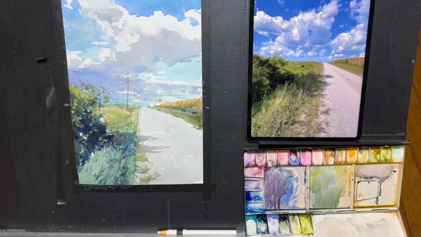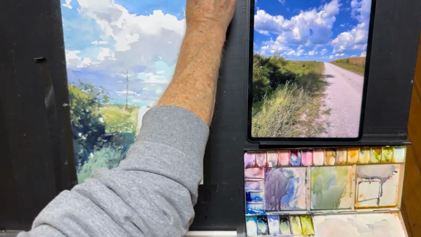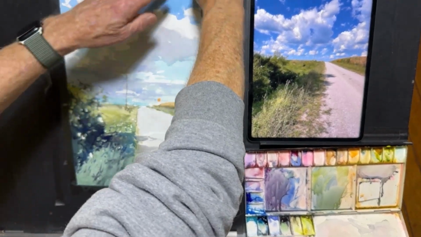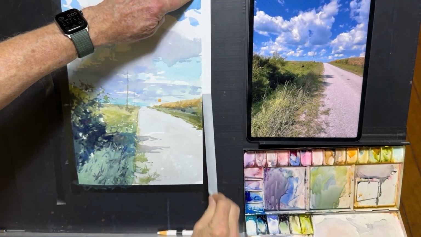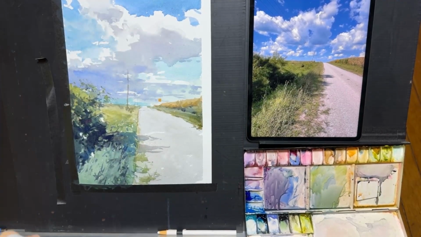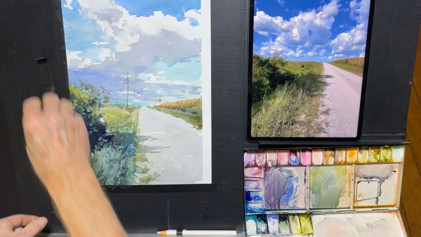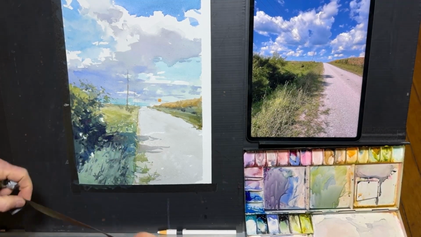Okay, let's detape and see what we got. Oh, John, jeez. Okay, good thing I got extra tape on hand here.